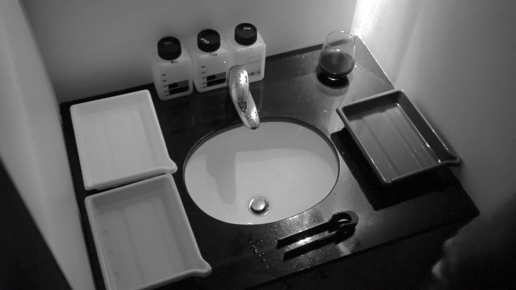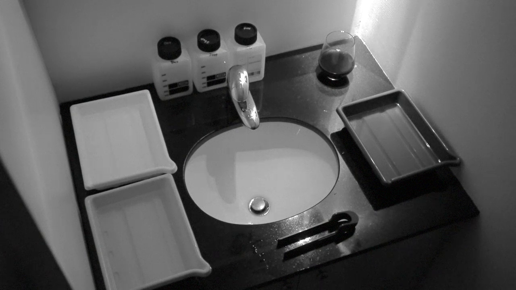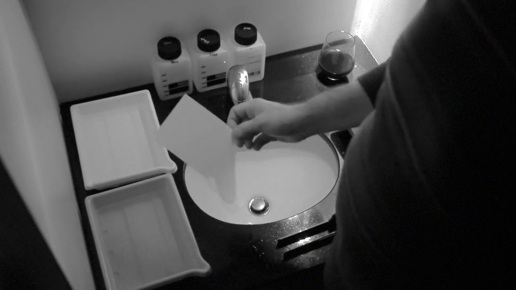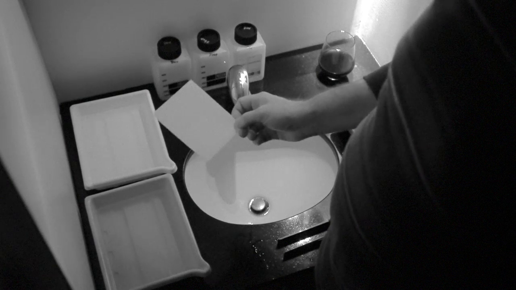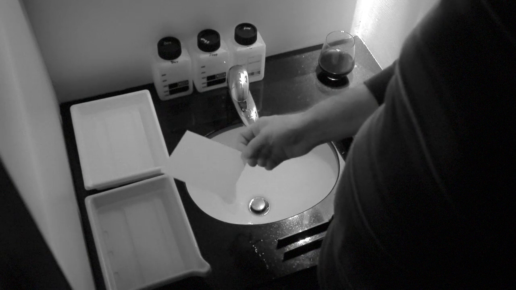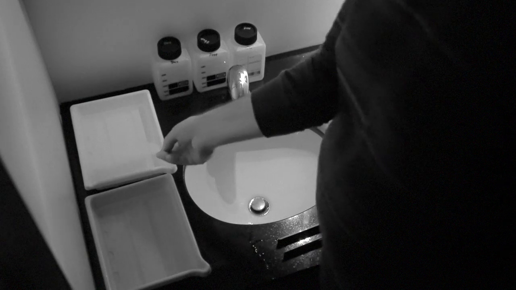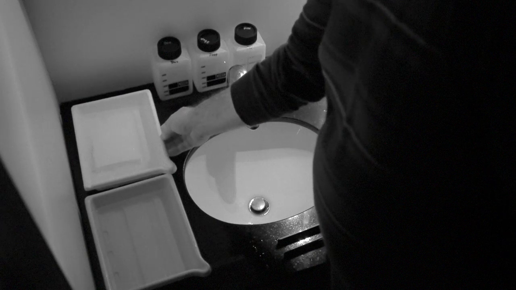So, let's get underway. Surprise number 1. This may be a building from Cherry Beach, if I remember correctly, but let's give it a go. So I'm going to rifle it into the developer and I will agitate until I start to see the beginnings of an image forming. Let it form up a little bit and then I'll stop agitation and just let it develop on its own. So here we go.